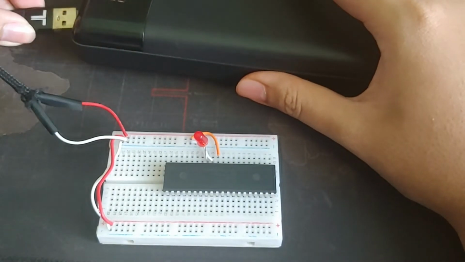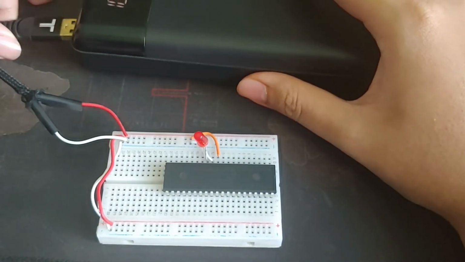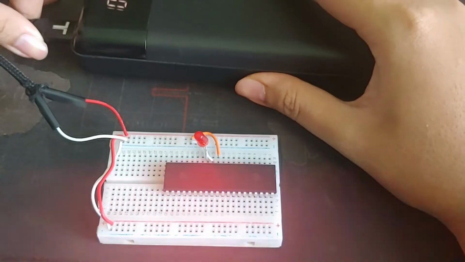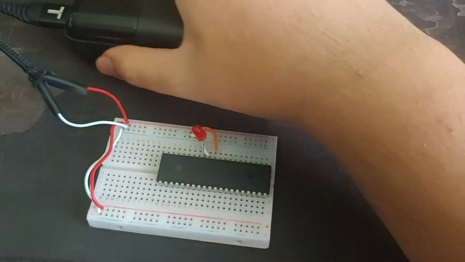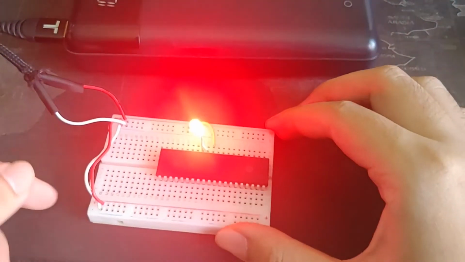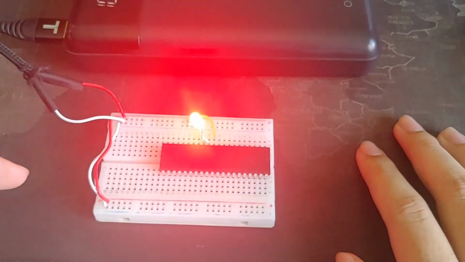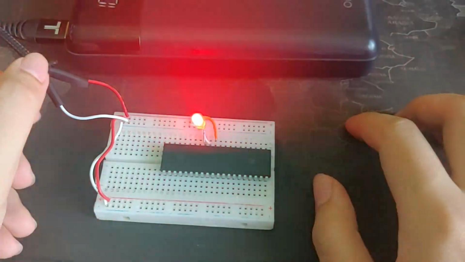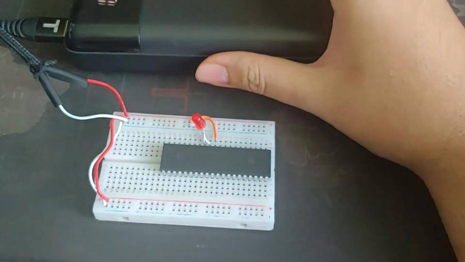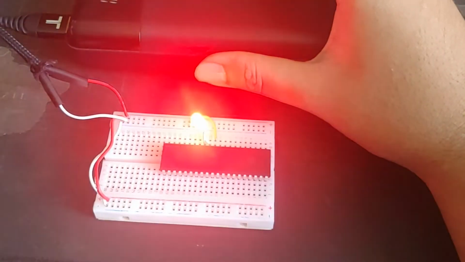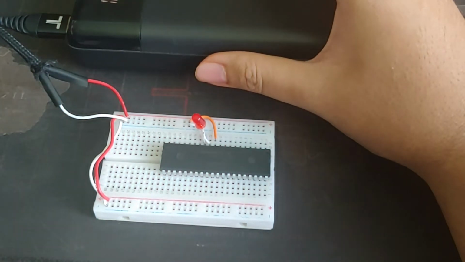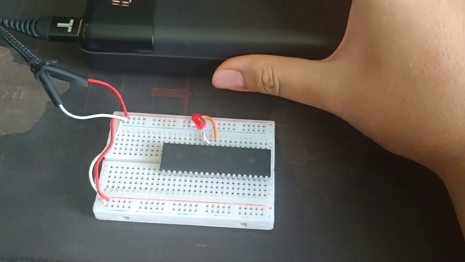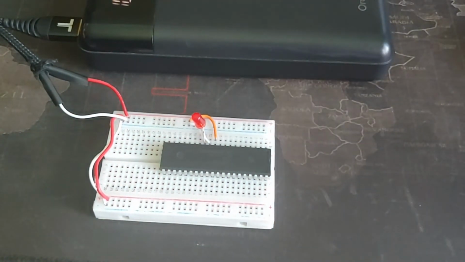And if we plug this in, the LED should blink every 250 milliseconds. So the circuit functions the same as experiment 1, except instead of the delay function, it uses the timer module of the MCC.